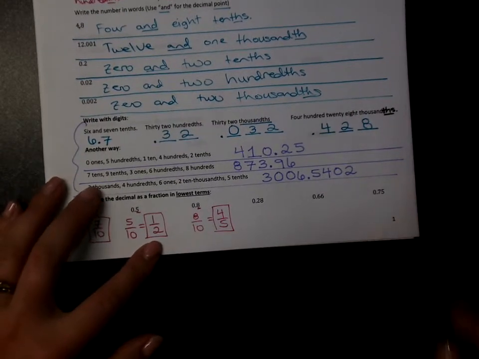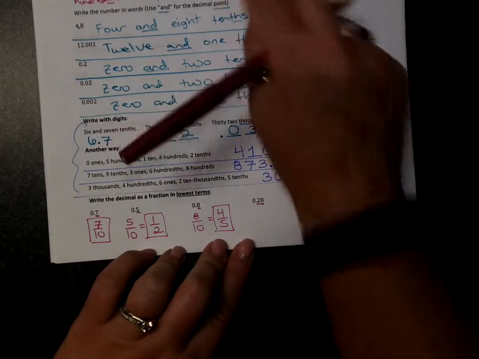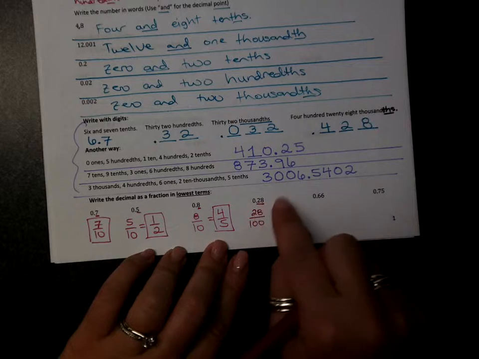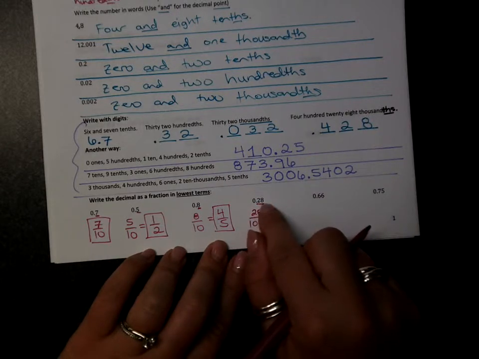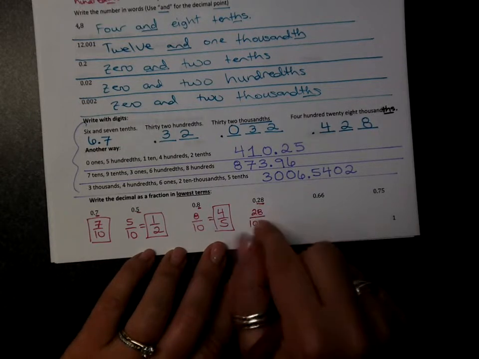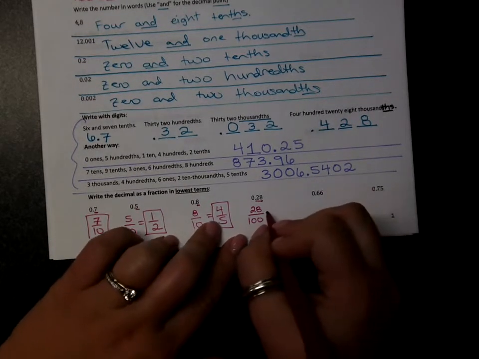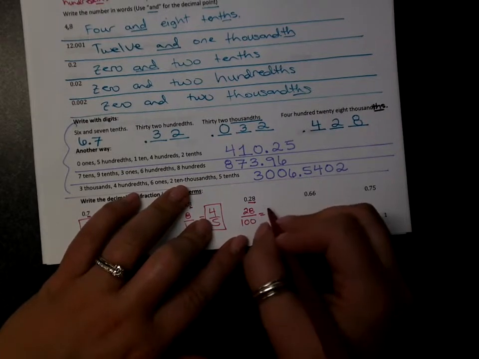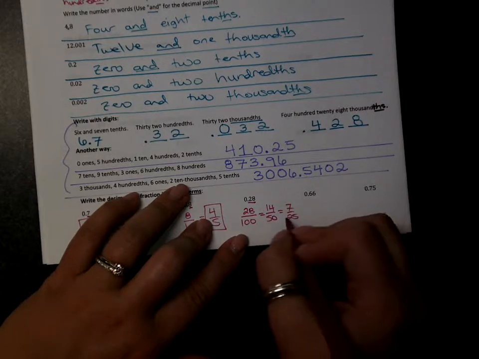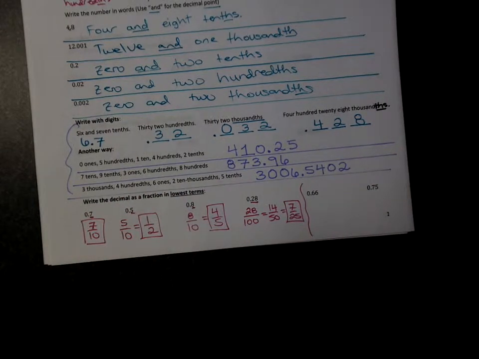So it's again mixing our fractions and decimal knowledge. 0.28, the 8 is in the hundredths place, so it's going to be 28 out of 100. Just to help you out, the number of decimal places you have is the number of zeros you put on the bottom. So 1 decimal place, 1 zero. 2 decimal places, 2 zeros. So it helps you determine the number of zeros to put. This can reduce. I know I can divide them both by 2. And then I can divide by 2 again and get 7 over 25. So you just keep reducing until you cannot divide any further.